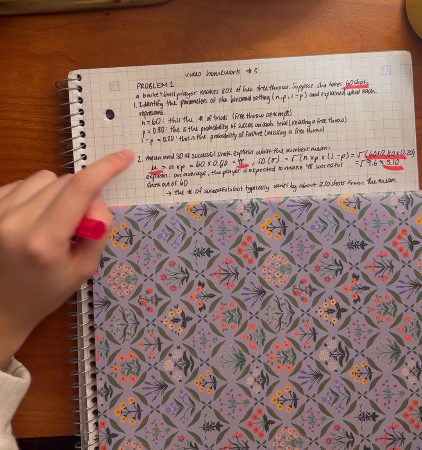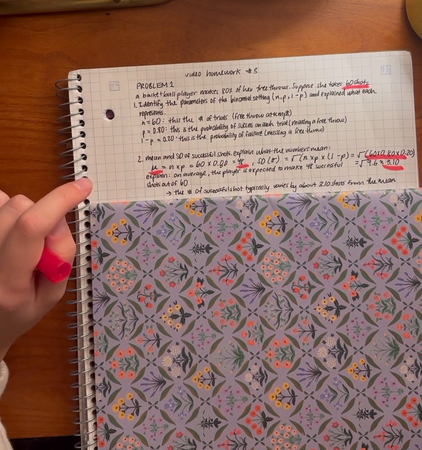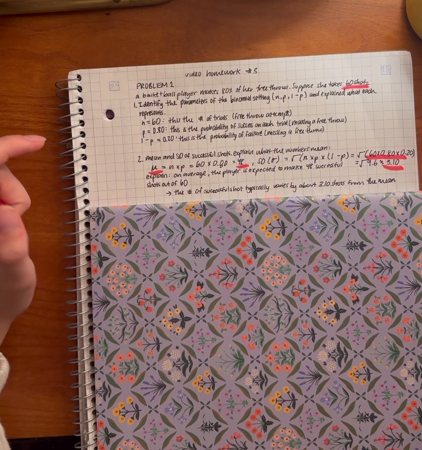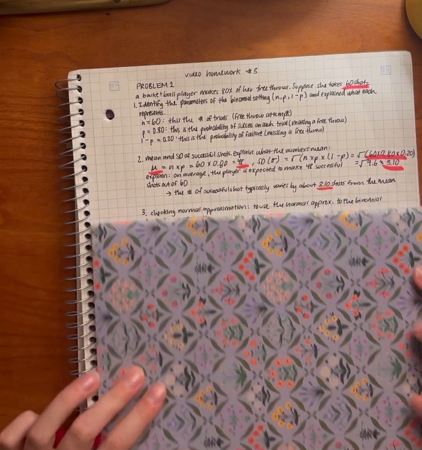So for the explanation, on average, the player is expected to make 48 successful shots out of 60. In other words, the number of successful shots typically varies about 3.10 shots from the mean.